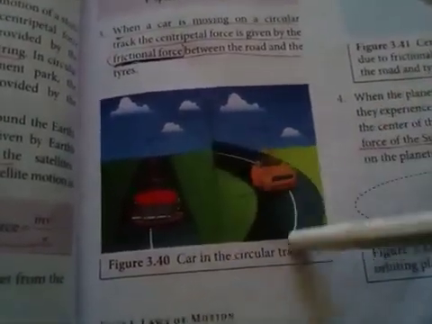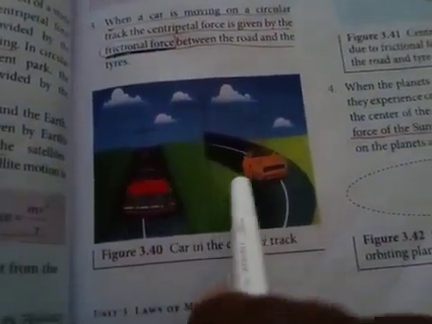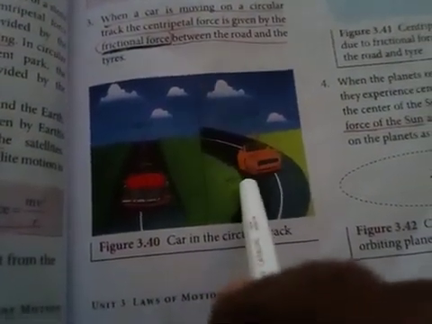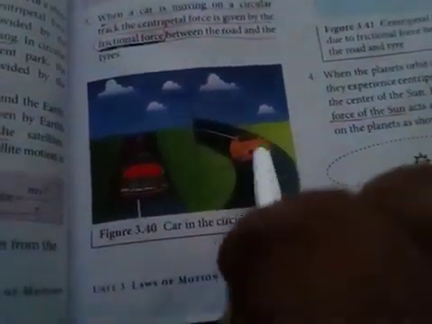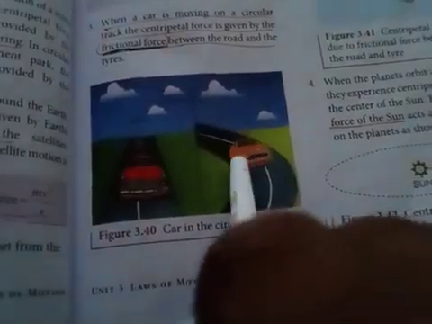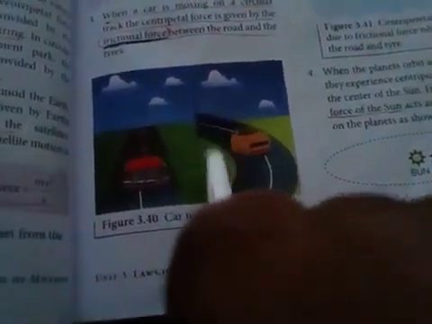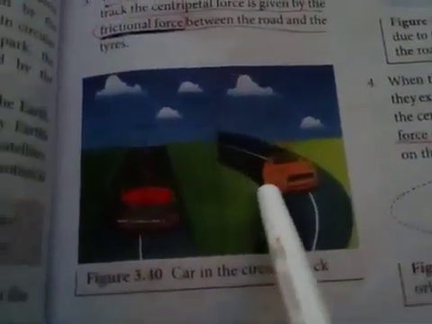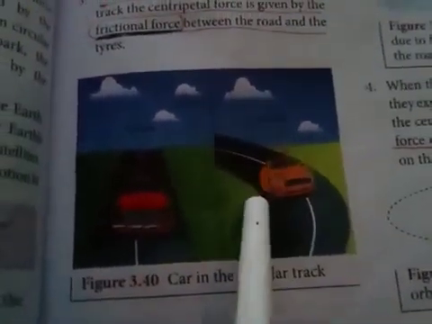When a car is moving on the circular road, you can see that there is a frictional force between the tire and the road. And when it is turning this curve, there is a centripetal force which is acting towards the center. And this centripetal force is provided by who? This centripetal force is provided by the frictional force between the tire and the road. And that is the third thing.